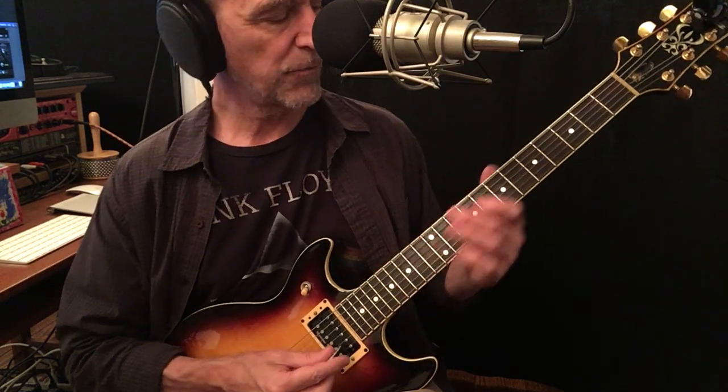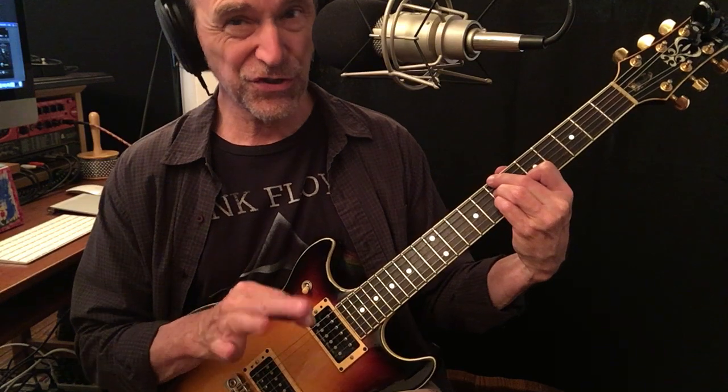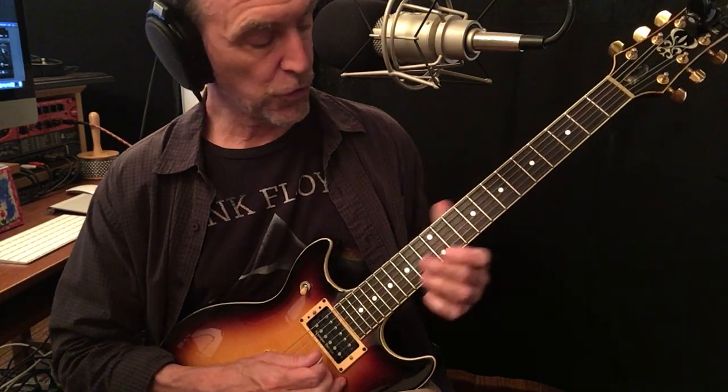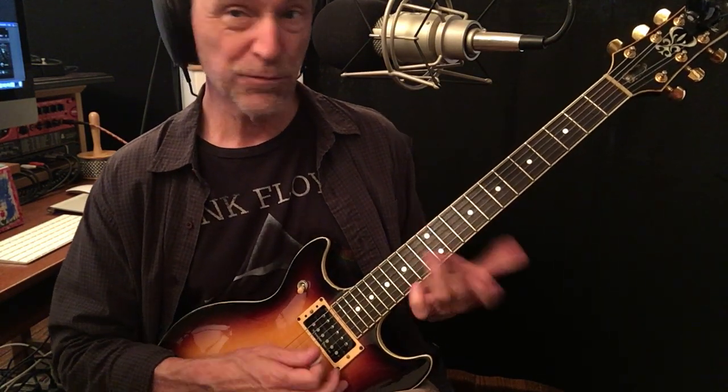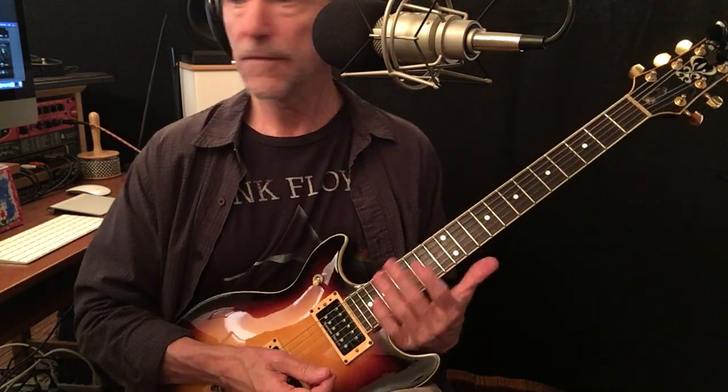You put that in your back pocket there. So B minor 7 flat 5 chord, you can kind of treat it like a D minor chord, and just play D minor pentatonic over that.